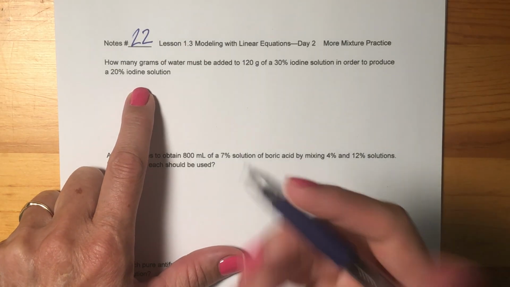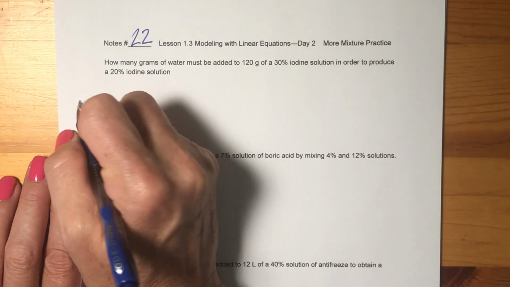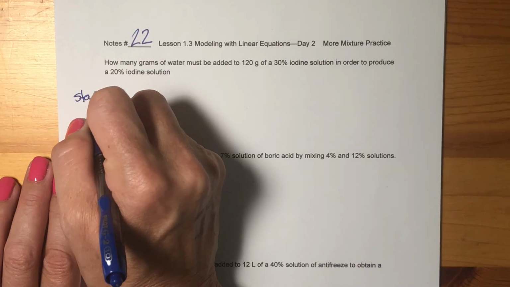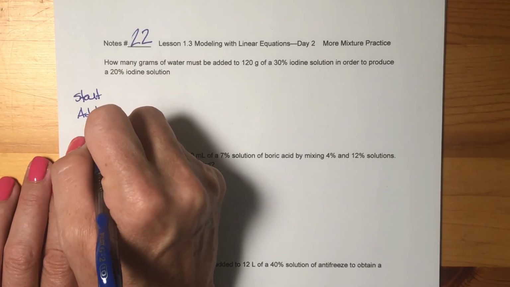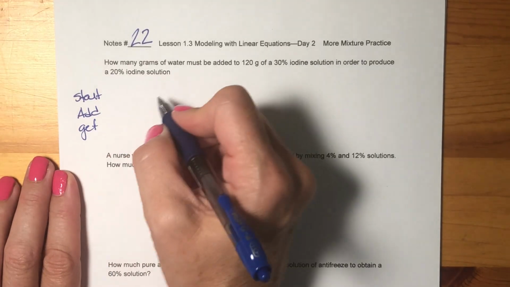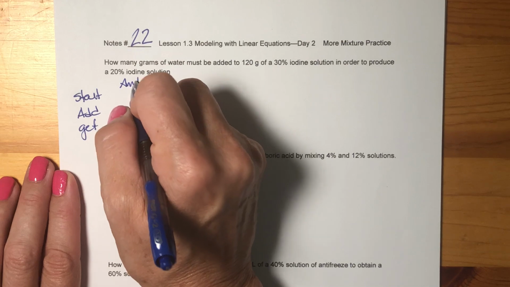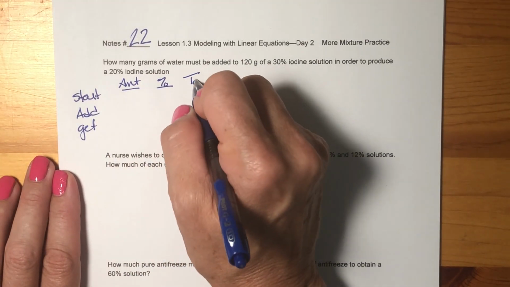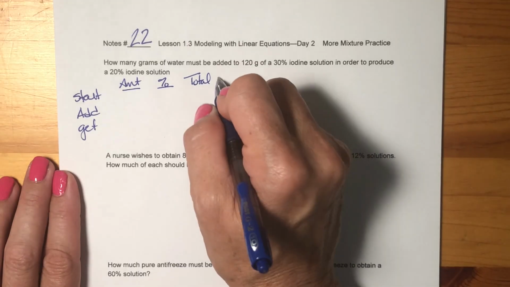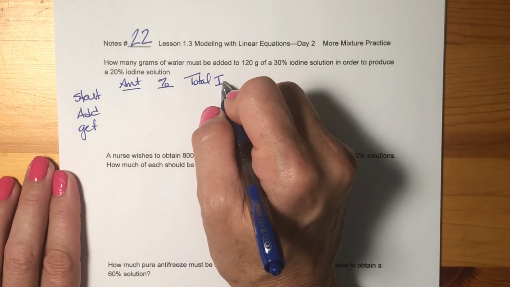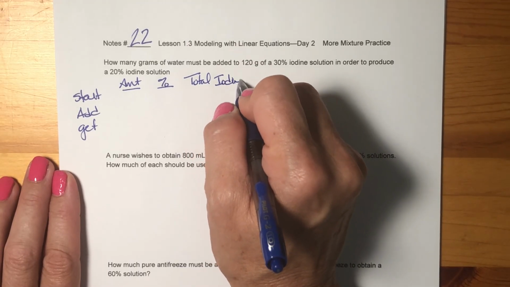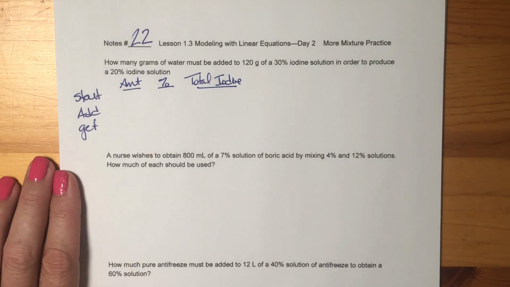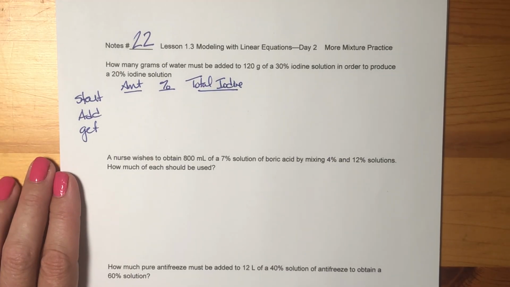Okay, so I'm a chart person. I like to set these up as start, add, get problems. And so you're going to start with your amount that you have. You've got your percentage, and then your total. And when we talk about the total, we're talking about the total iodine here. So go ahead and think of this last column as your total amount of iodine, okay?